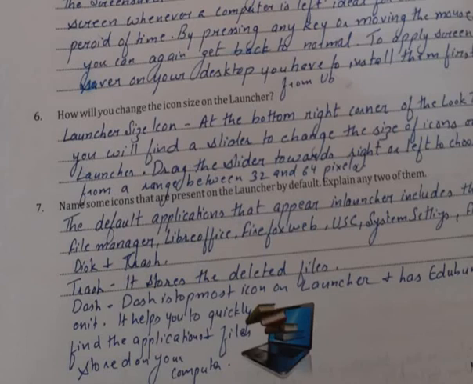Next is name some icons that are present on the launcher by default. Explain any two of them. The default applications that appear in the launcher include the File Manager, LibreOffice, Firefox Web, USC. What is USC? Ubuntu Software Center. System Settings, Floppy Disk and Trash. I will tell you two because the question is any two. Trash, it stores the deleted files.